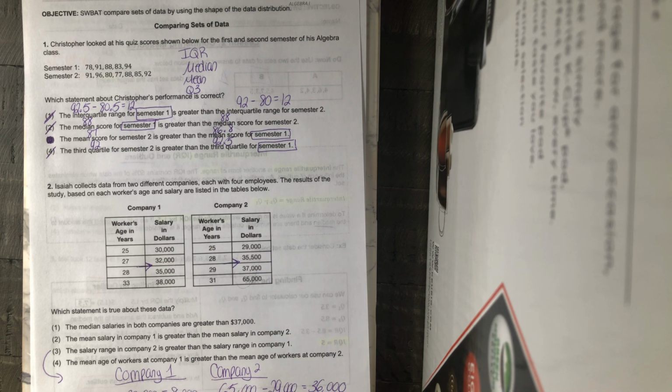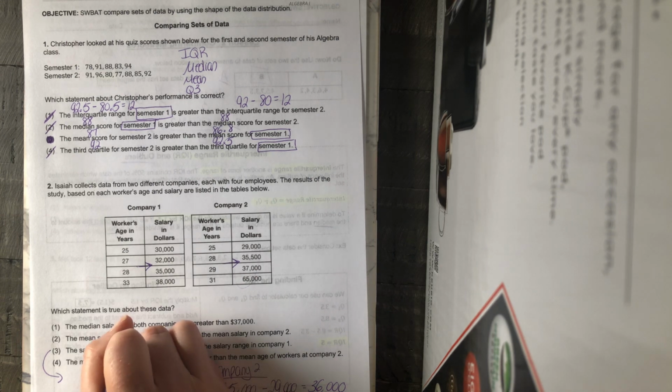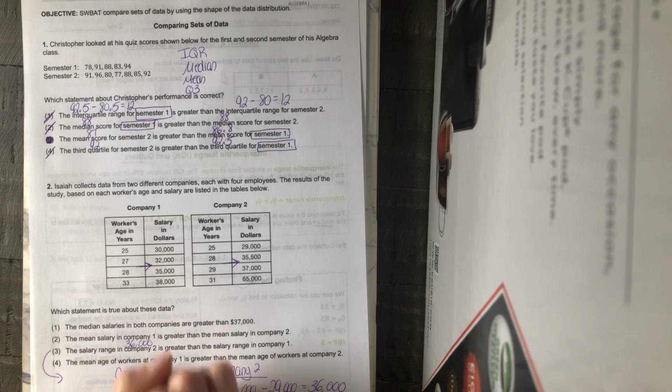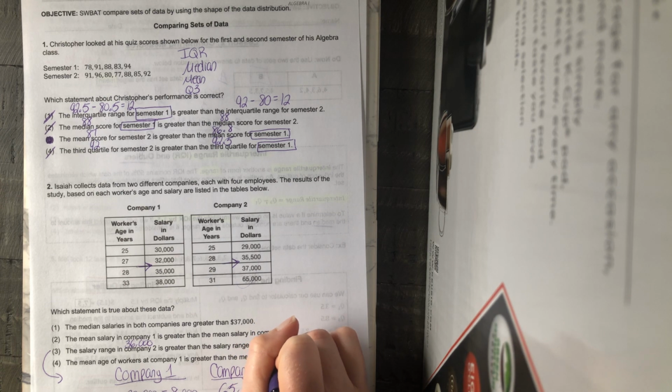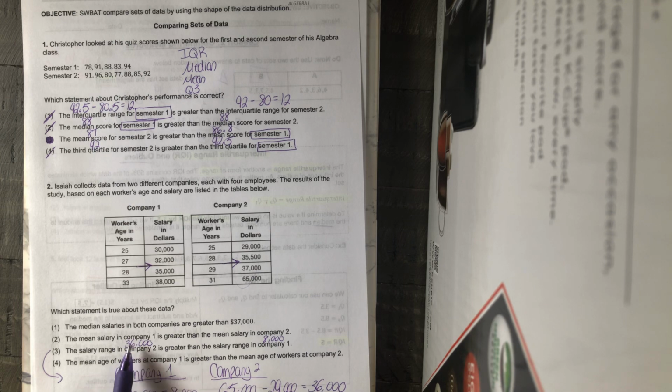All right. So now if I look at choice 3, because I already found my range, it says that the salary for the range in company 2, so I'm starting with this number, which is 36,000. So I'm going to fill that in, 36,000. It says it should be greater than the range of the salary for company 1. And company 1 was 8,000. So let's read it again. Is 36,000 greater than 8,000?